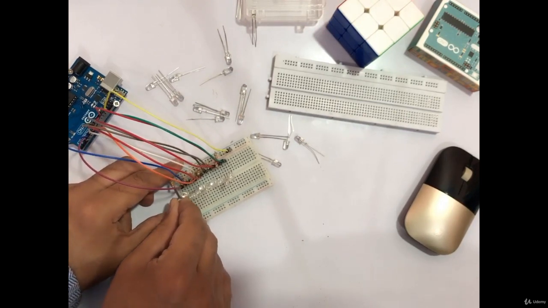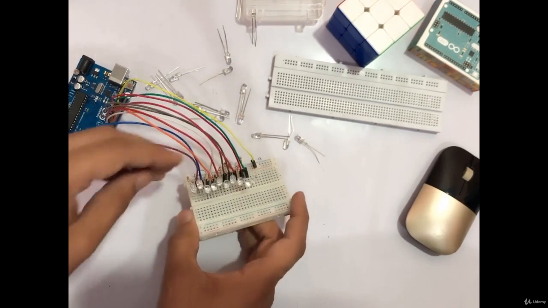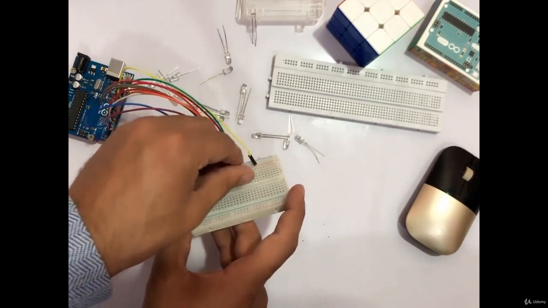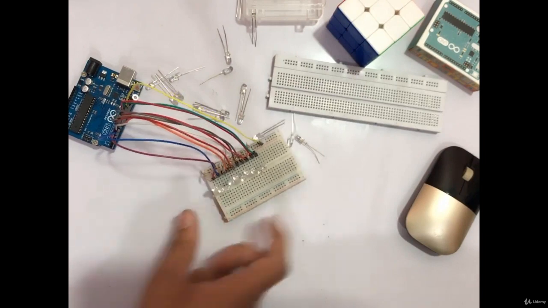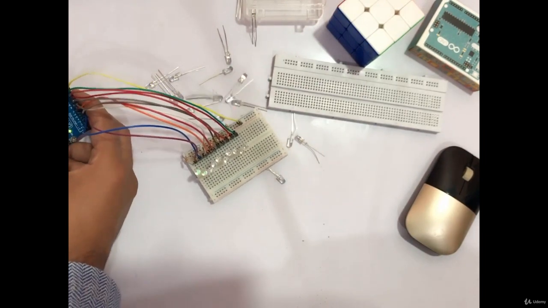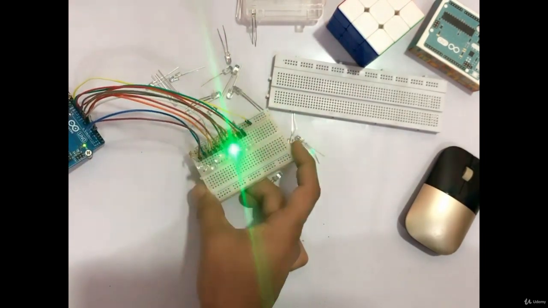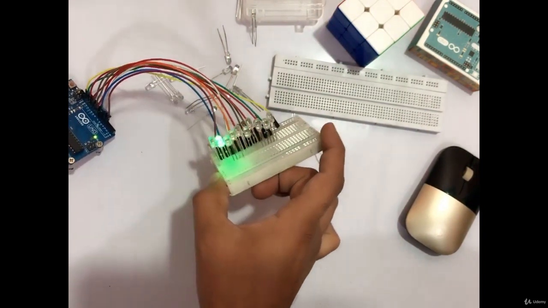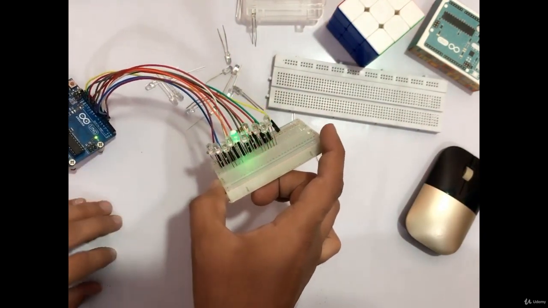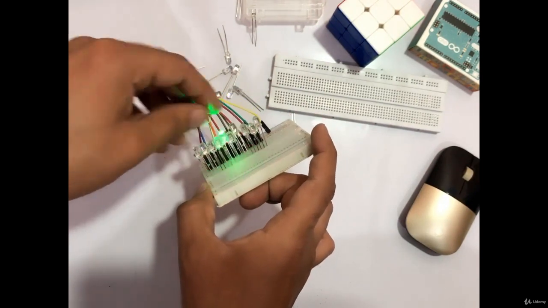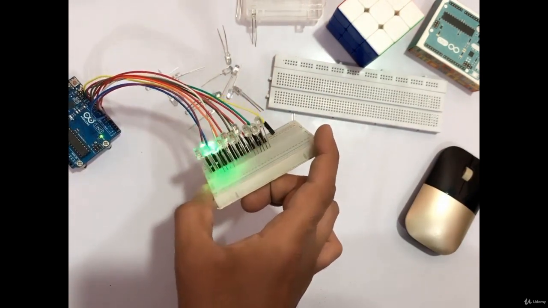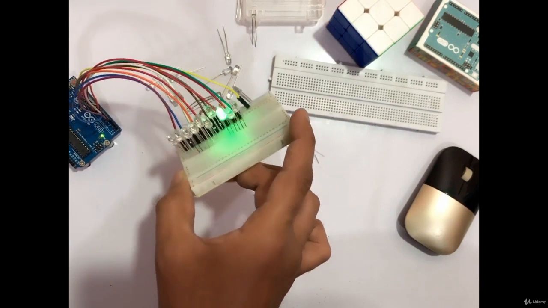So here we go with the connections. This one looks like a complex circuit, but when you power up the Arduino it will look much prettier. So here we go. As you can see, this little snake is going first from left to right and then right to left. So this is the chasing effect.